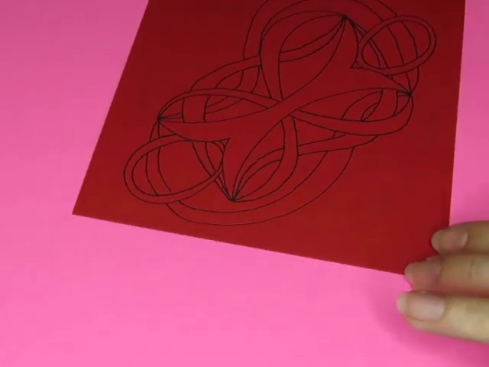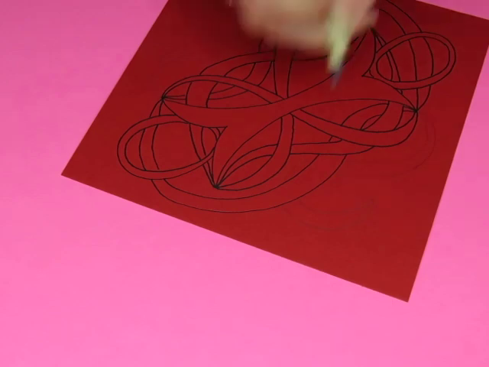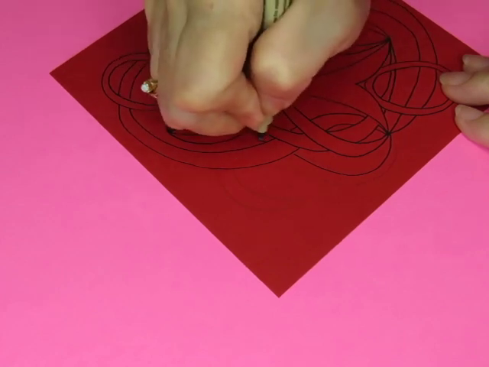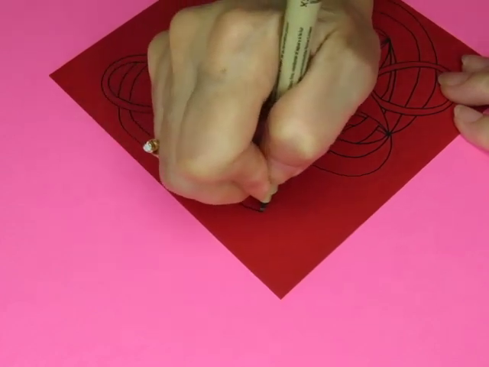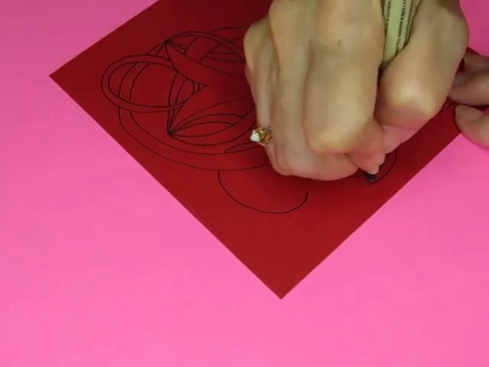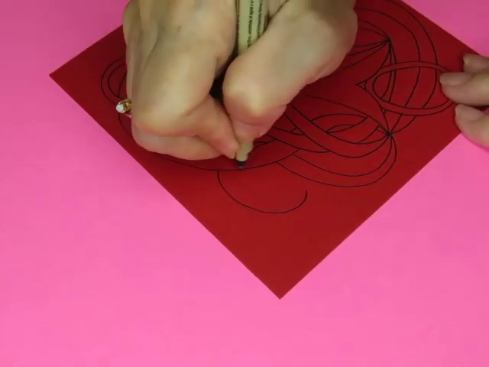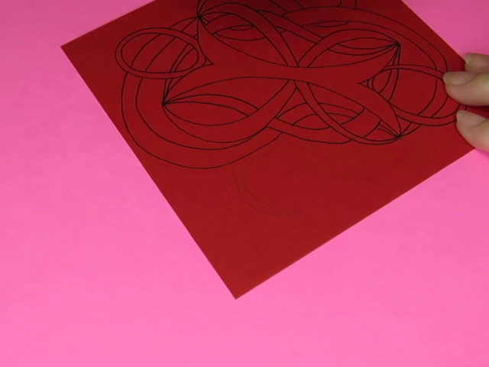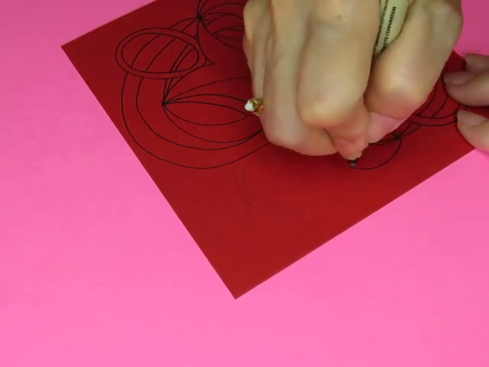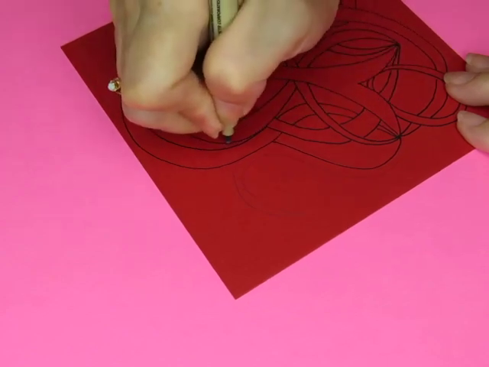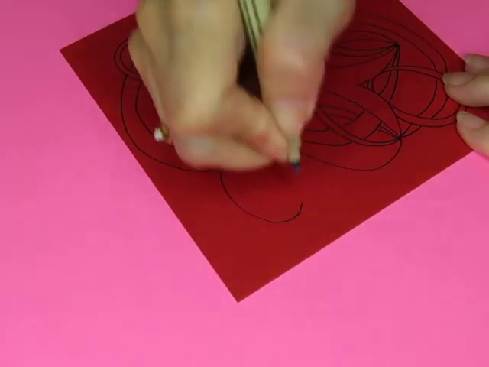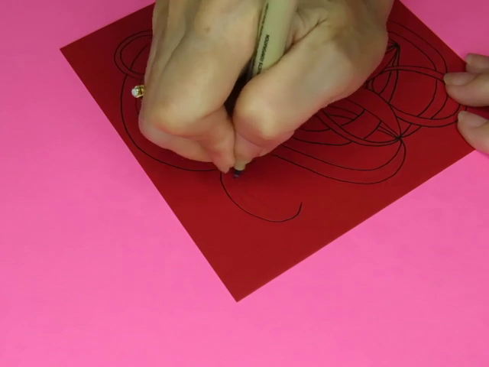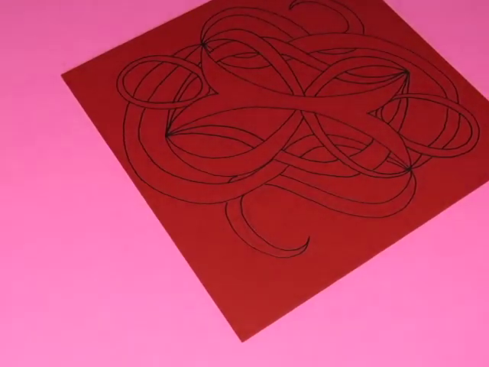Something that does something like that on both sides, because I want one more to fill this space. Something like that.